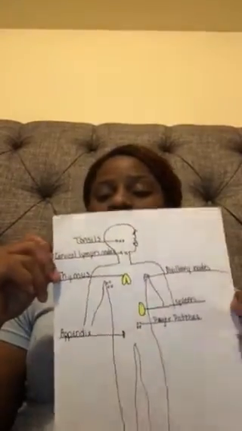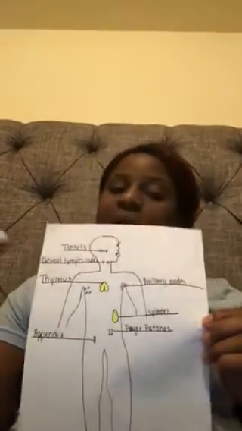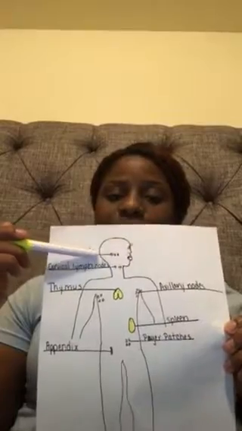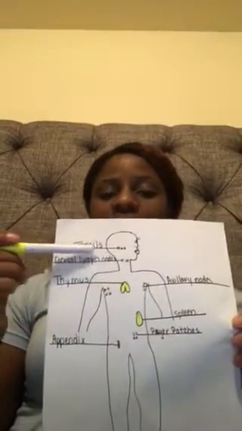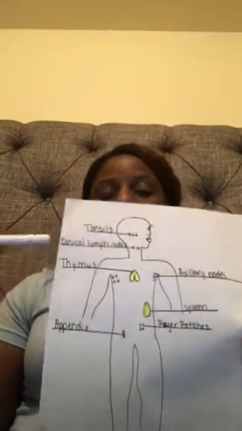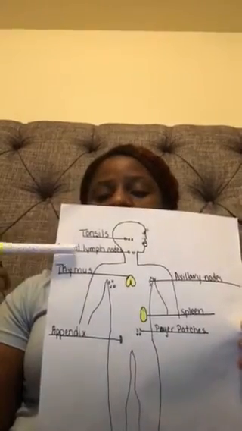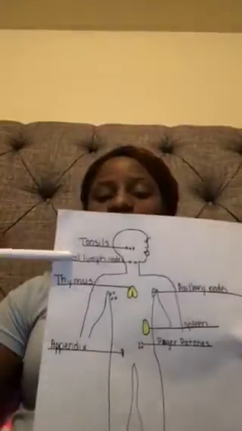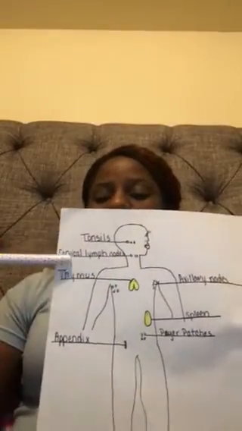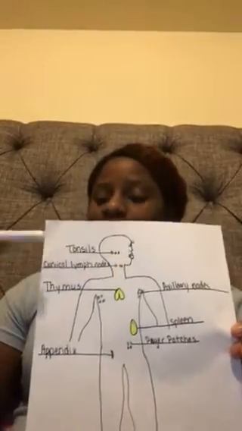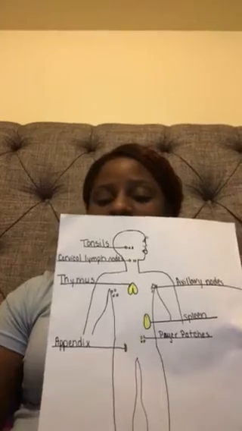So first I'm going to show you where the tonsils are. The tonsils are actually located in the back of our throats. We all kind of know where the tonsils are. We're familiar with that. And then the cervical lymph nodes. Those are located right here deep in the neck. Sometimes a physician will palpate those areas to see if they're swollen.